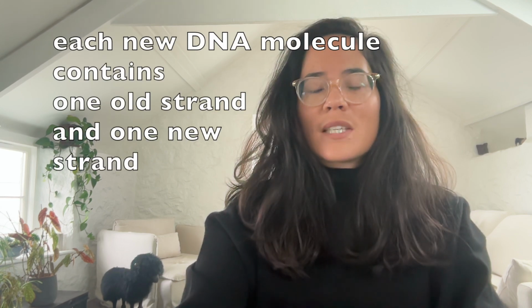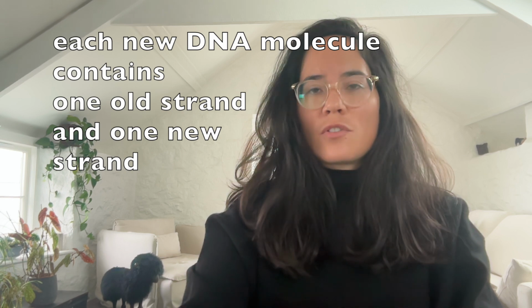Today we're going to look at semi-conservative replication. This is the mechanism by which DNA is copied, and what happens is that each new DNA molecule formed contains one old strand and one new strand. We're going to look at how that replication occurs, as well as the various experiments that proved this mechanism.